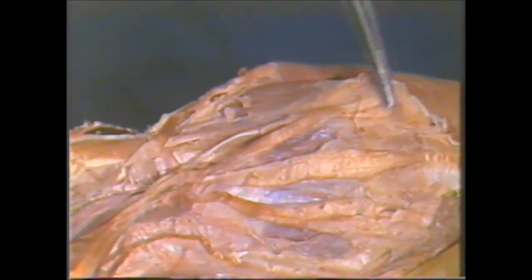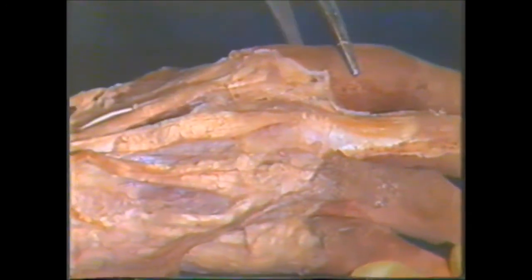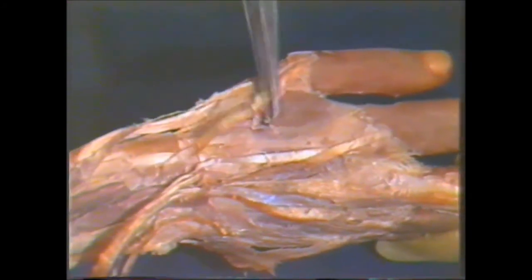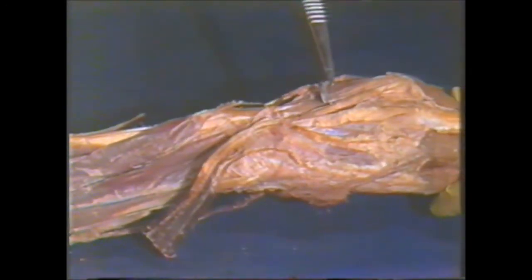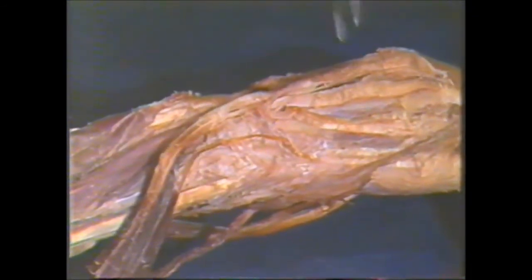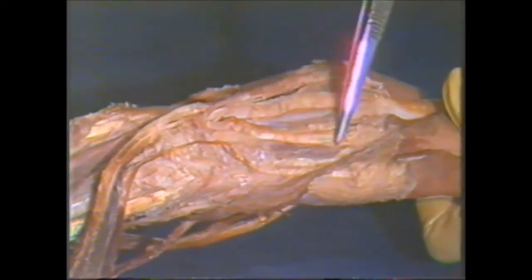Note that each of the thumb, the index finger, and the little finger has two extensor tendons. The thumb has the extensor pollicis longus and extensor pollicis brevis. The index finger has the extensor indicis and a tendon from the extensor digitorum. The little finger has the extensor digiti minimi and a tendon from the extensor digitorum.